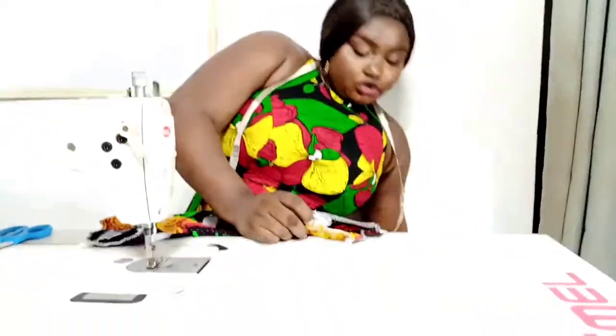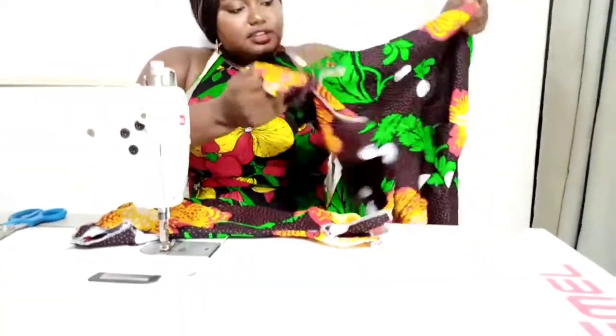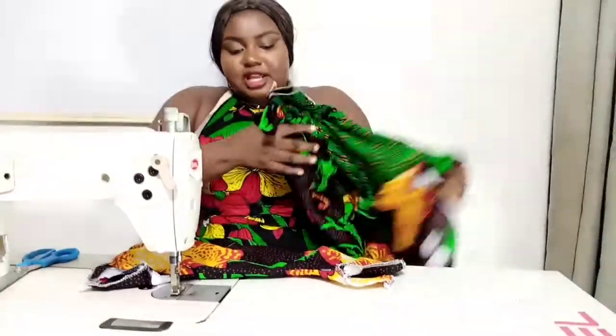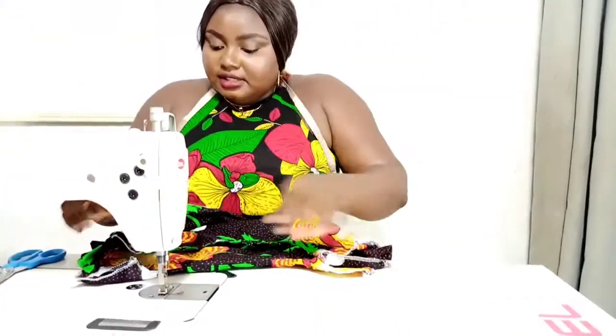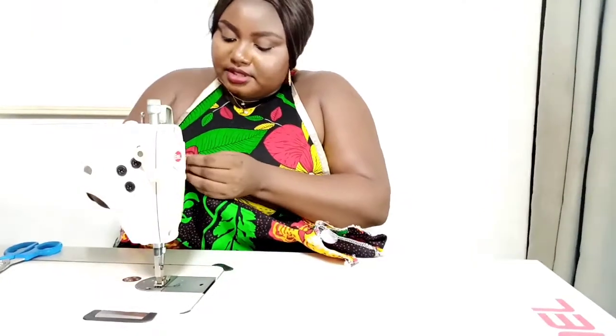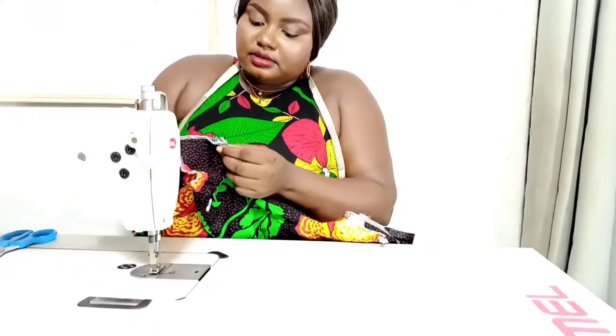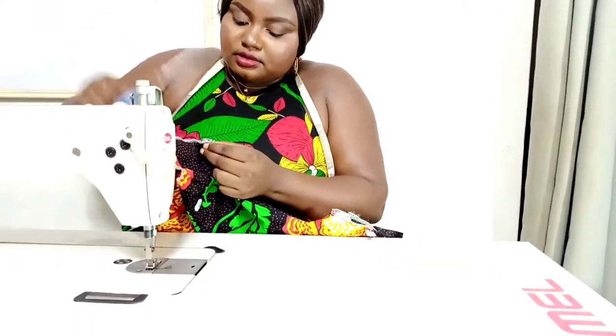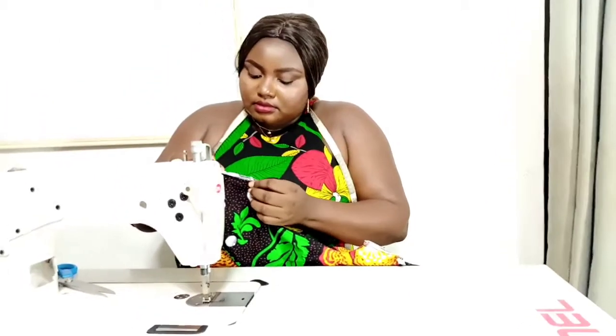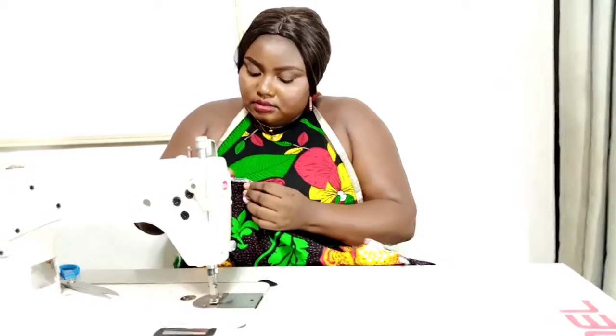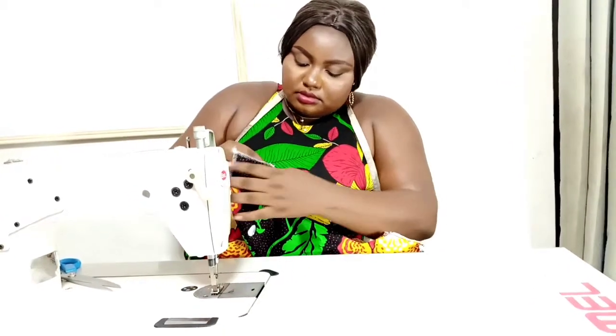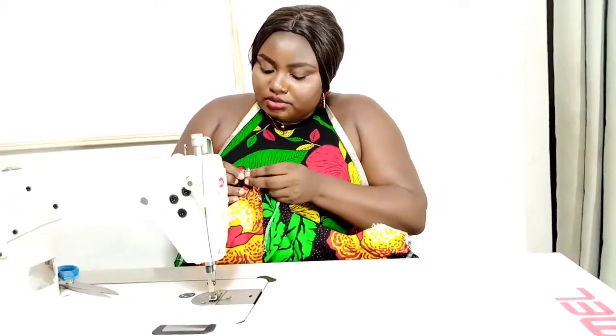So this side is going in like this, right? So I'm going to join the front side of the dress, right sides matching right sides. Then I'll do the shoulder point. I'm joining my shoulder together.